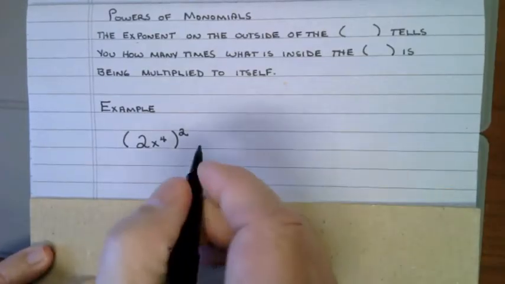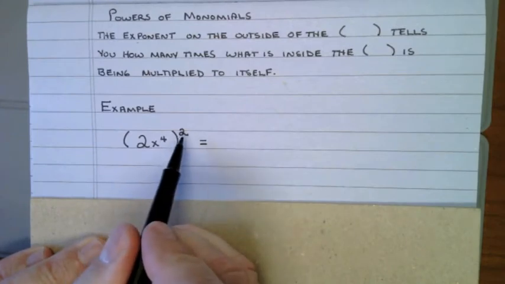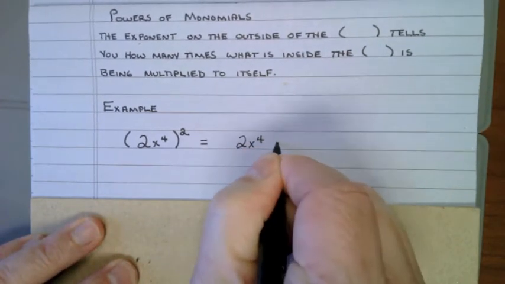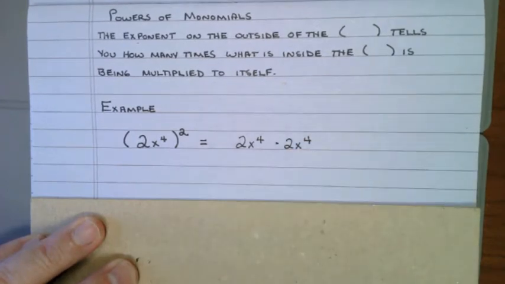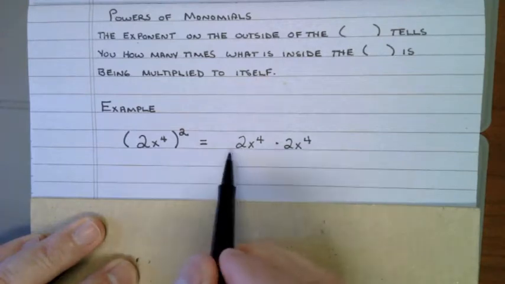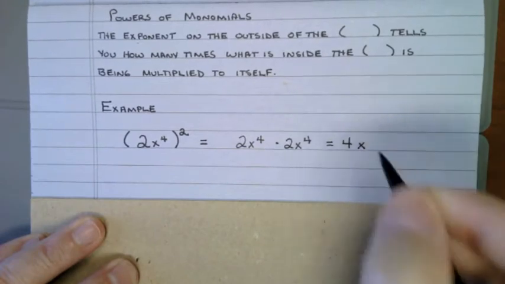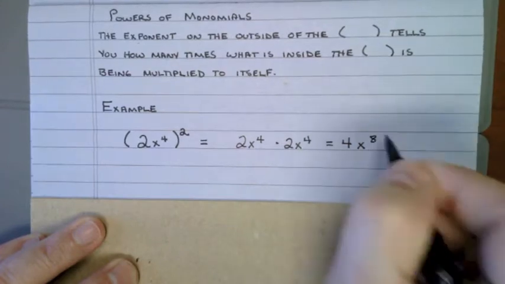That exponent tells you how many times you're multiplying that monomial to itself. Here's an example. I take what's inside the parentheses and I write it down that many times. That's how many times I'm going to multiply it to itself. So that's 2x to the fourth times 2x to the fourth. And then I remember my rules for multiplying monomials together. I multiply my coefficients. 2 times 2 is 4. I write down the variable I'm using, and then I add my exponents. 4 plus 4 is 8.